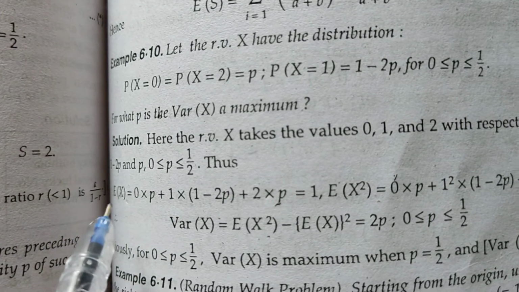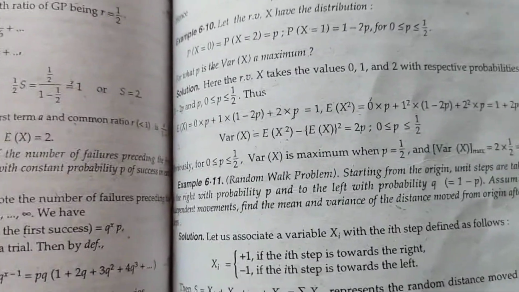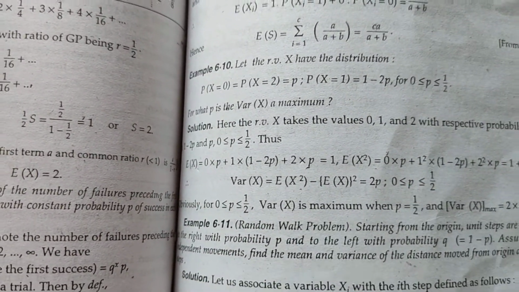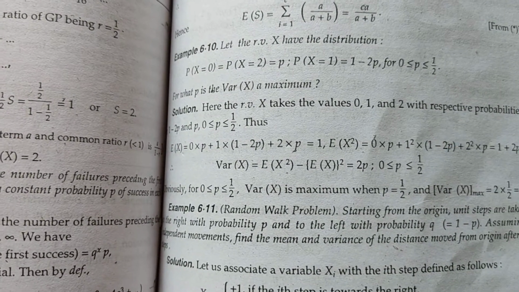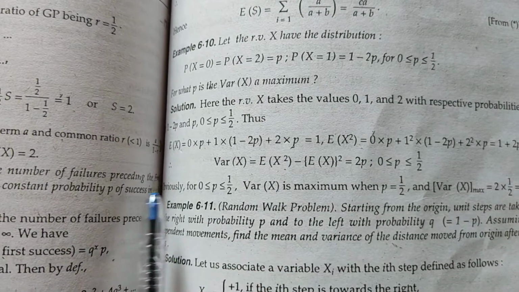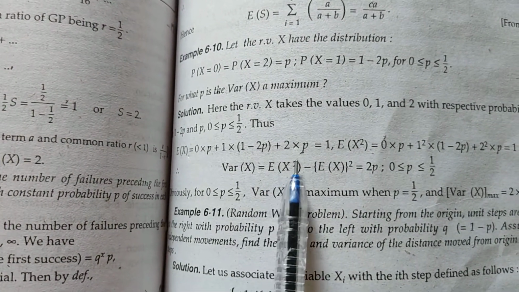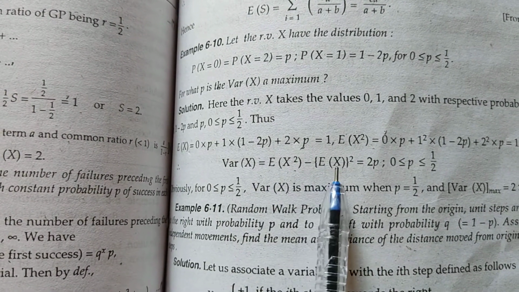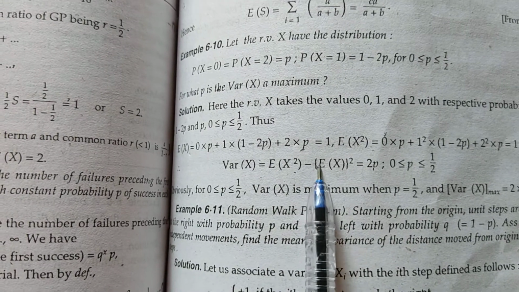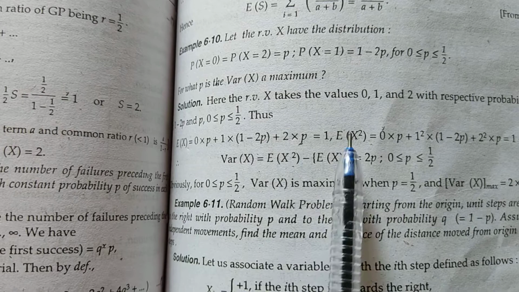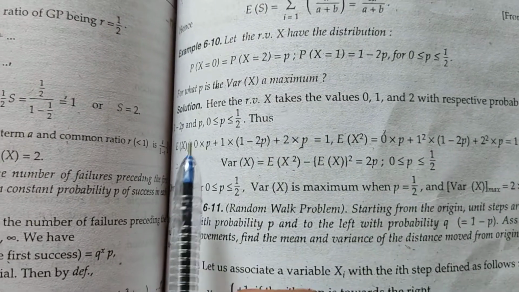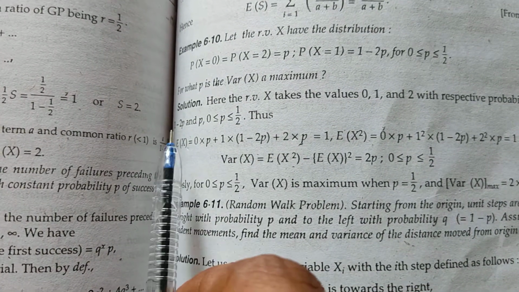Thus, to find the variance of x we use the expectation formula. What expectation formulas do we require to find the variance of x? Expectation of x square minus the square of expectation of x. This expectation of x is the mean value, and expectation of x square we also want. What is the formula?